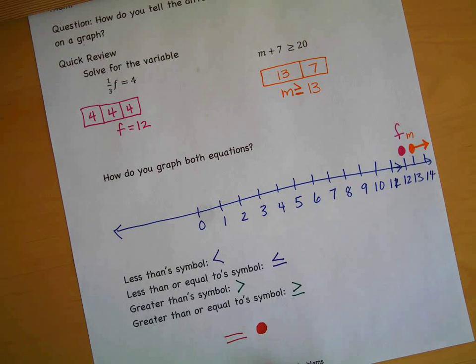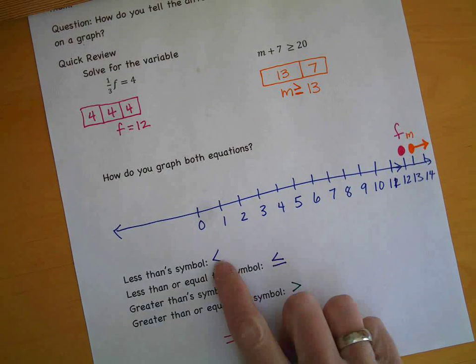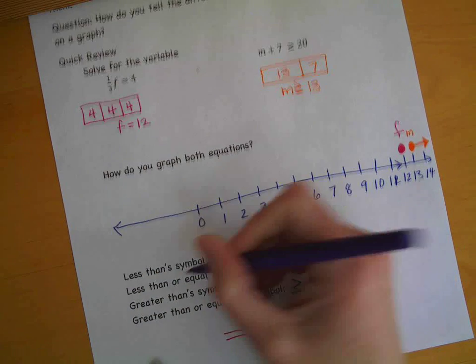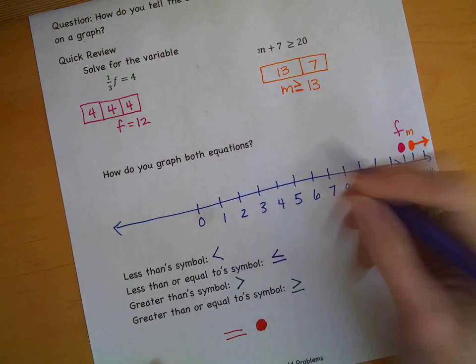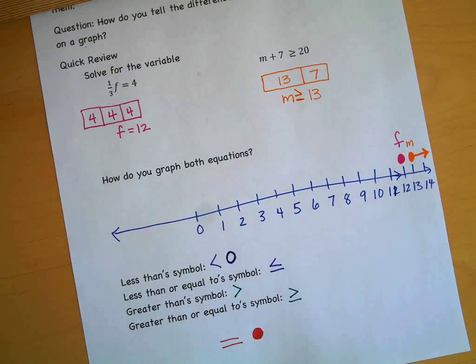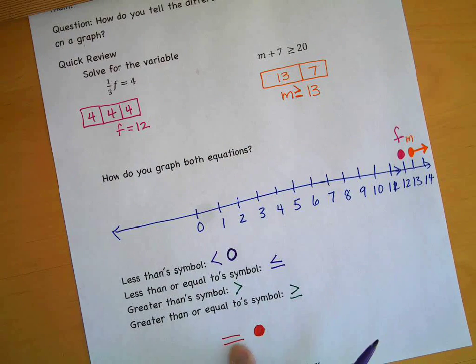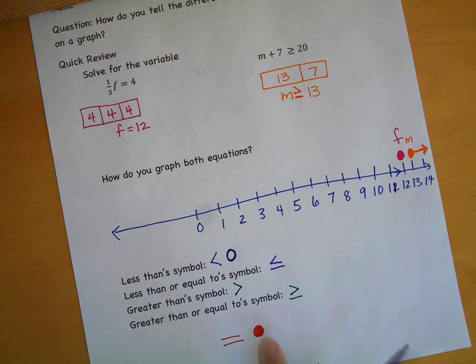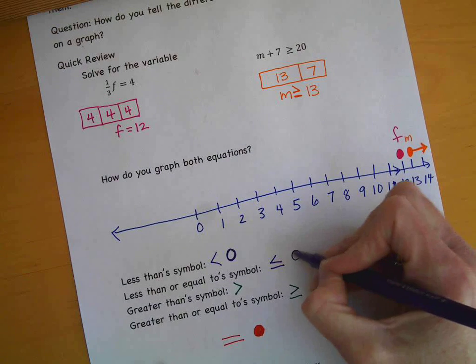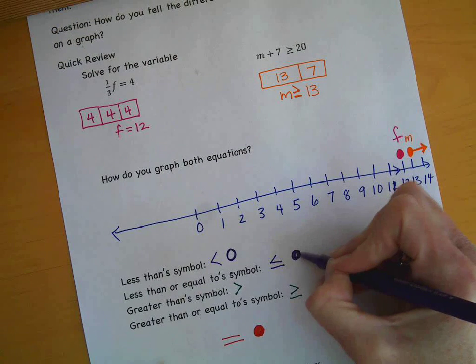So if equal to means that it's filled in, how could we represent it if you don't have an equals with it? The way that you would show it on the graph where it just says less than is you're actually going to use an open circle because it doesn't have the equals, because remember the equals means the closed circle.